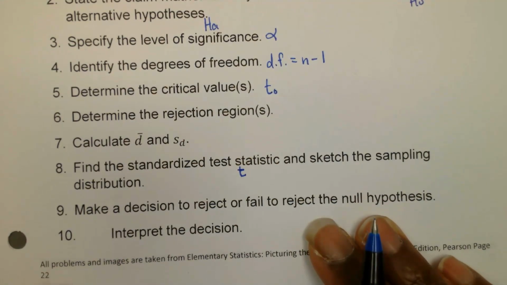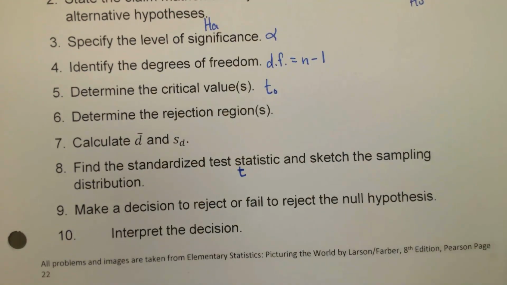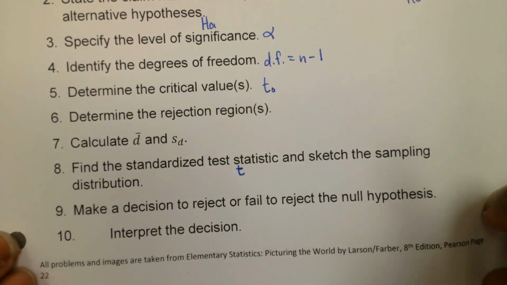We didn't talk about the p-value, but if you still want to use the p-value for this, you can, because the calculator and I believe Excel will also give you the p-value. So if you're used to using p-value, you can still use that.